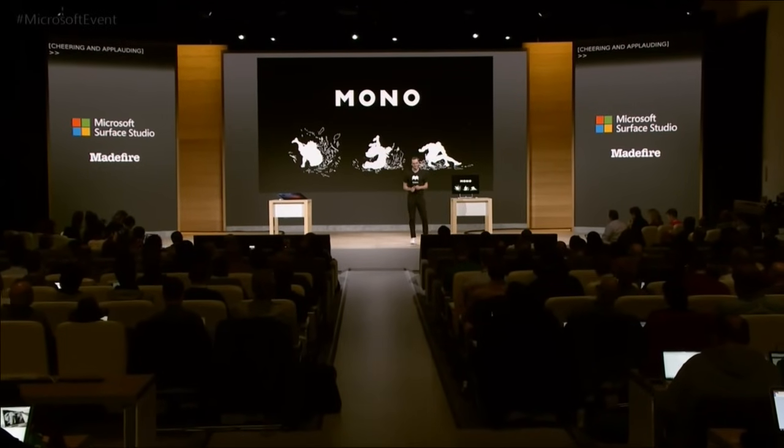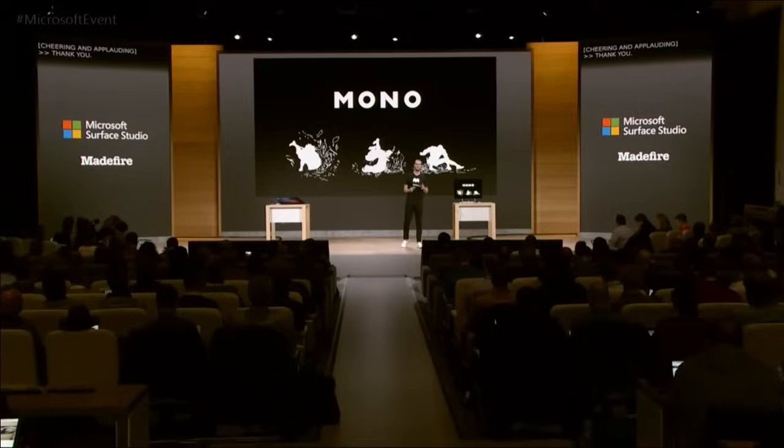It's amazing to me that Studio makes it possible to have my entire creative process in one place. It's an incredible thing for creators and storytellers, and certainly for making motion books on Madefire. Thank you.